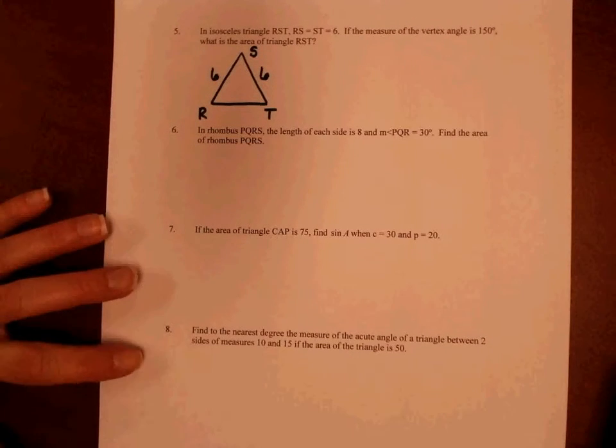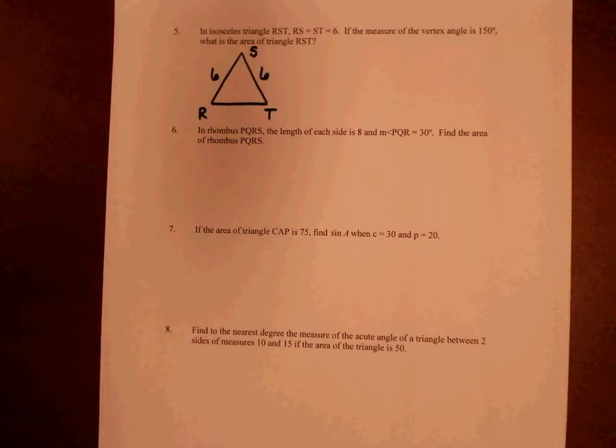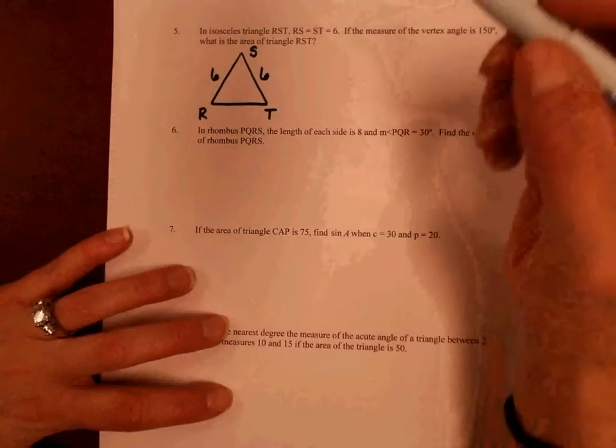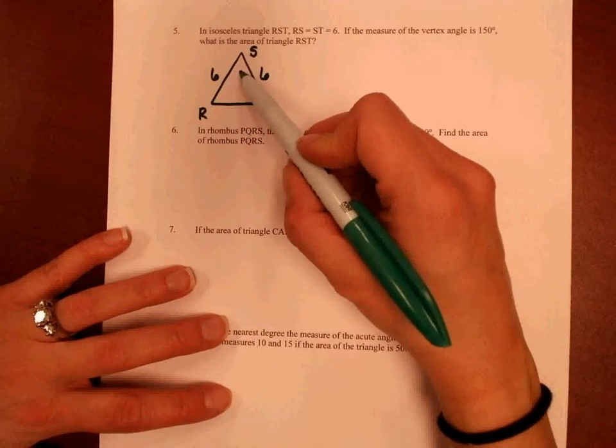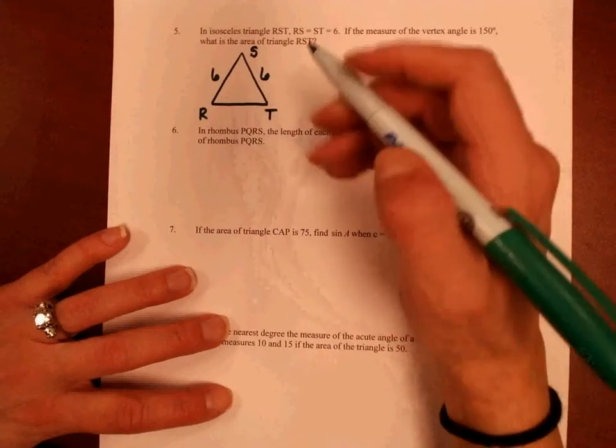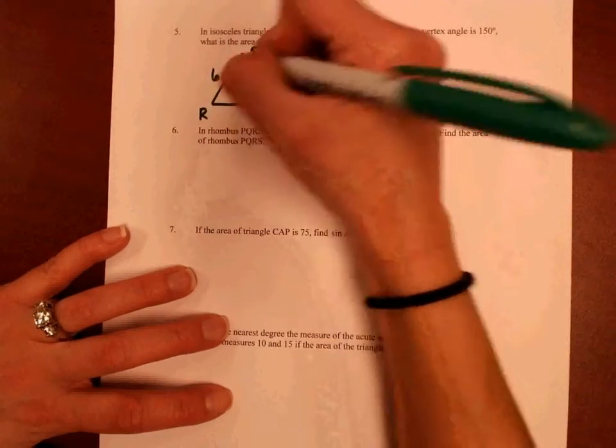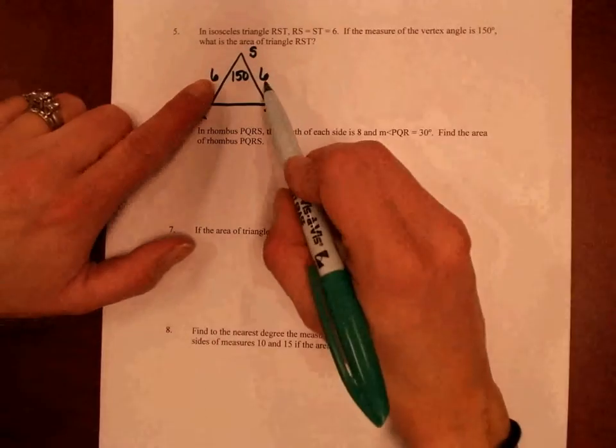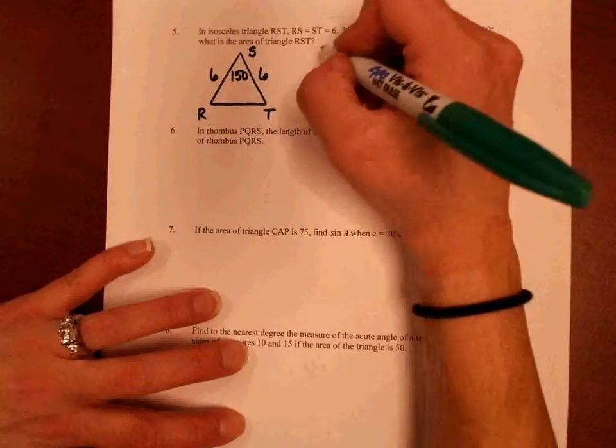If the measure of the vertex angle, now once again, folks, not drawn to scale, I have a tendency to draw my diagrams before I read the entire problem, which is not good. But the items should be placed in the right order in your triangle so that you know exactly what you're working with and what formula to use. So the vertex angle is actually that angle that's at the top. It's neither one of those two congruent base angles, so that's 150. And right there we have our two sides and our angle in between.